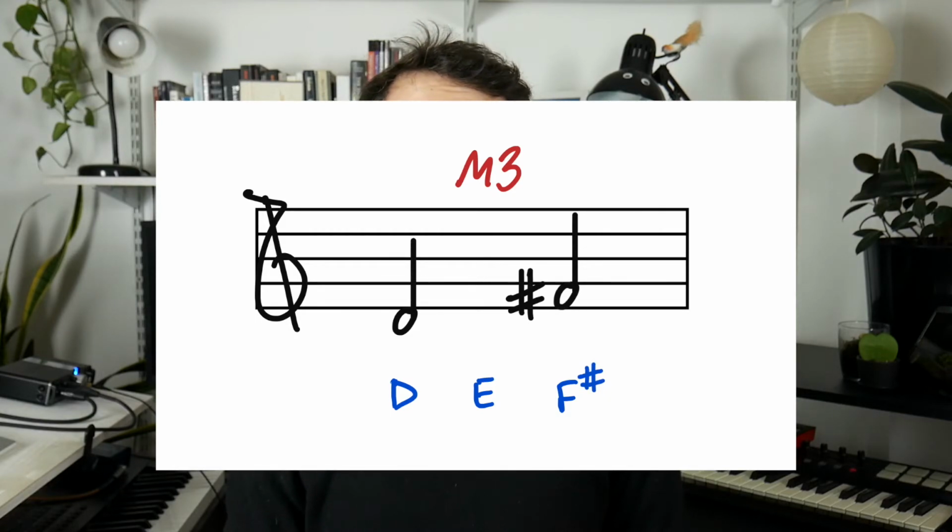Proofreading our work, D to F sharp checks both our requirements set forth by the name major third. D, E, F spans the size of a third, and D to F sharp contains 4 half steps.